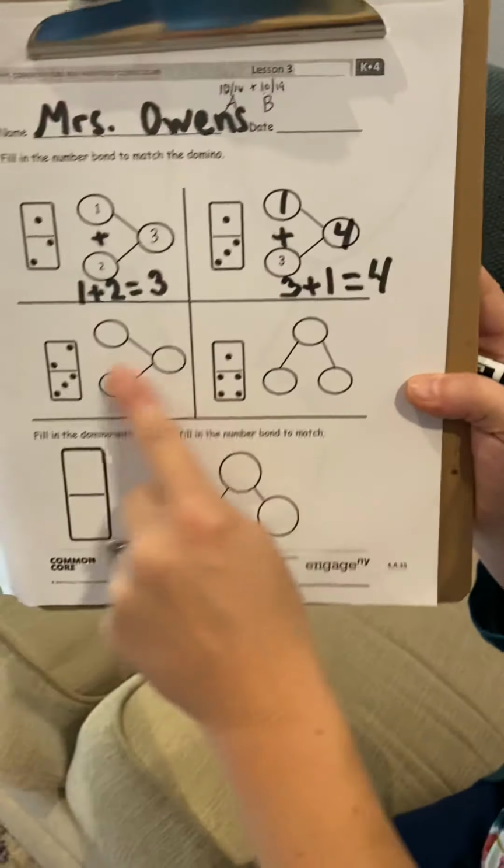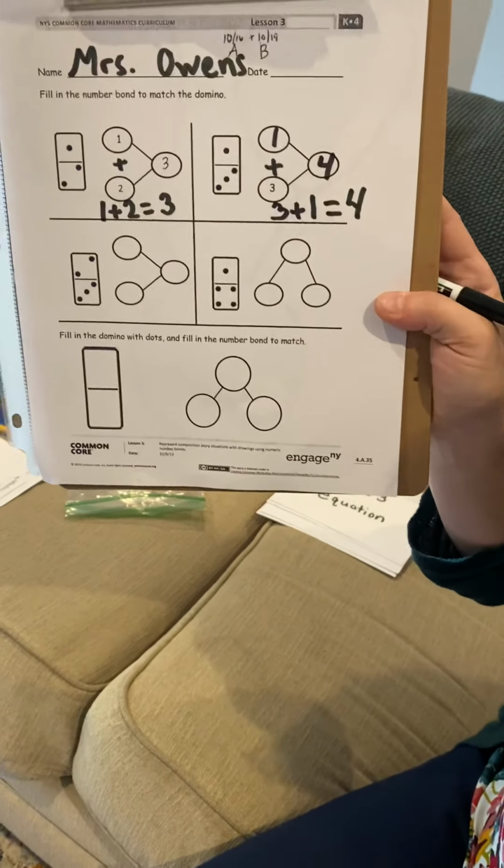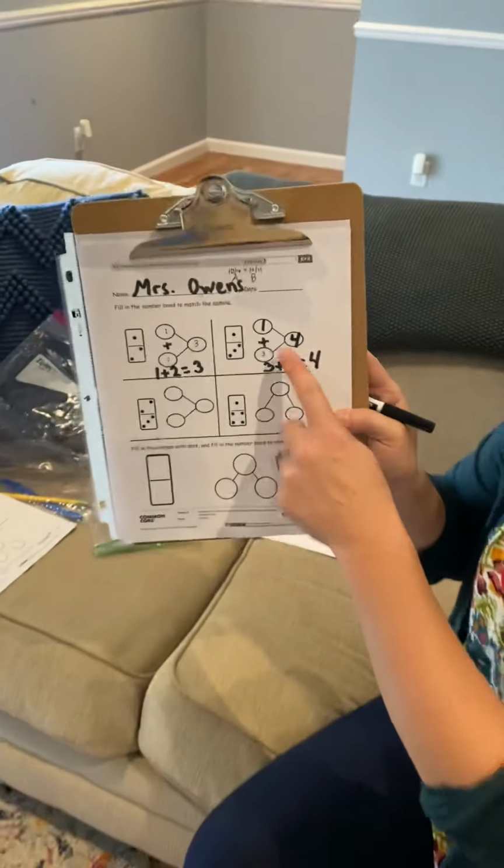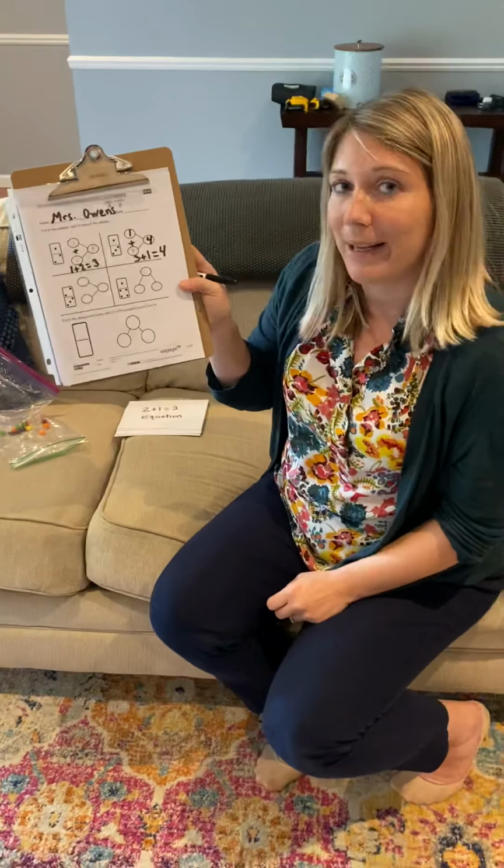So you guys have 3 I want you to try by yourself. Challenge yourself and try to write that equation below the number bond. Make sure it matches the parts and the total in the number bond.